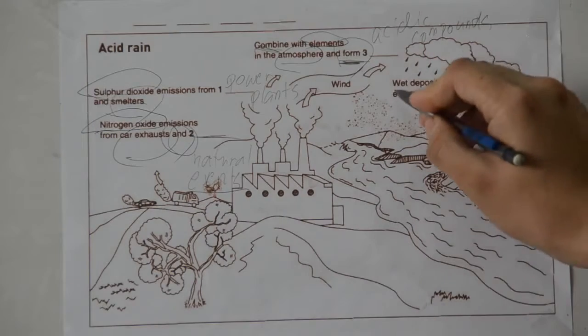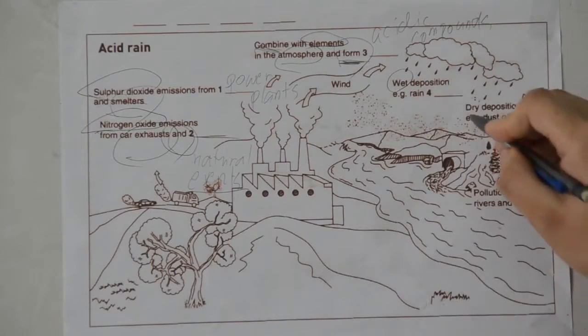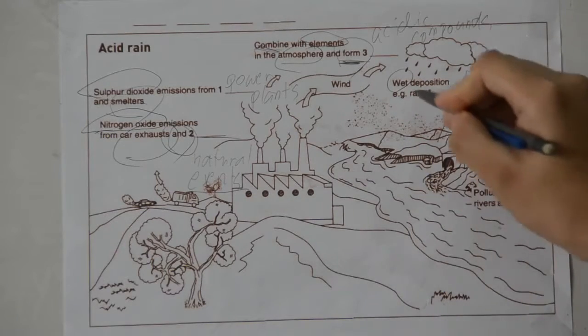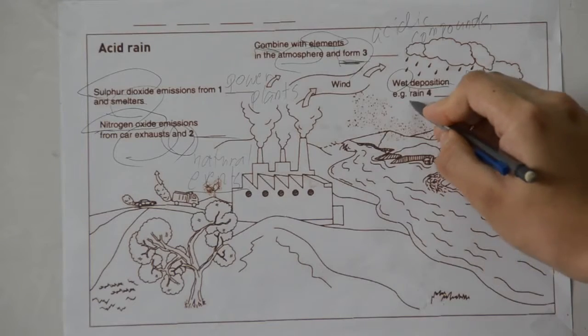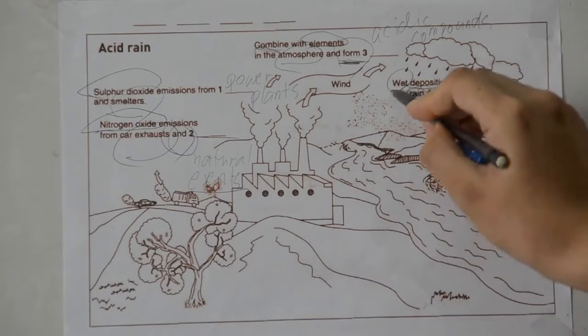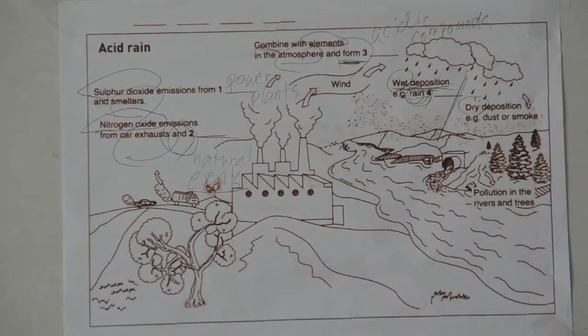So you have form acidic compounds. Okay, now let's go to this one. We have wet deposition and dry deposition. So let's focus on wet deposition, and then your keywords are rain, deposition, and wet.